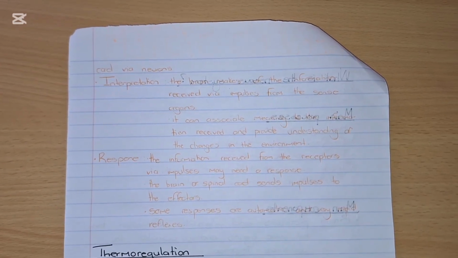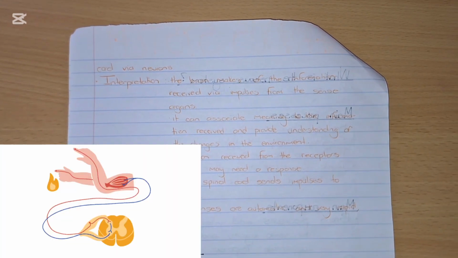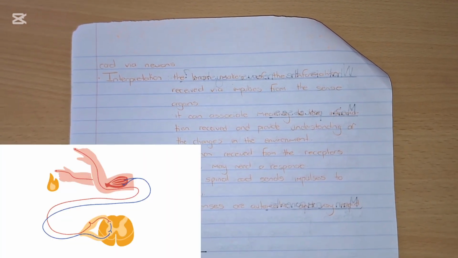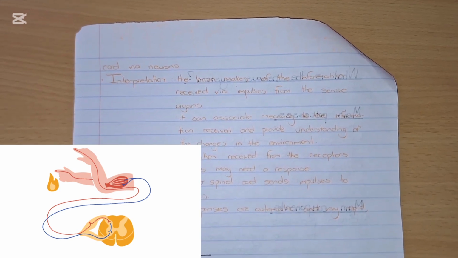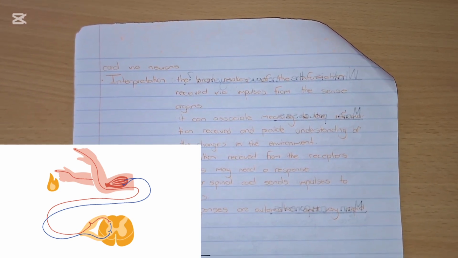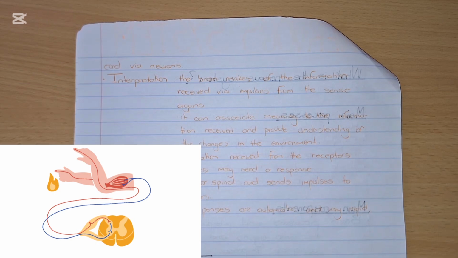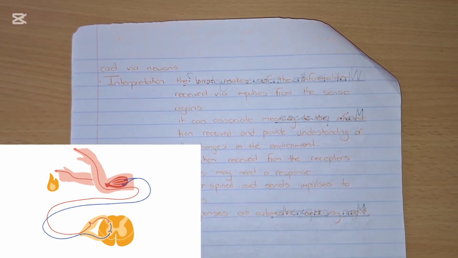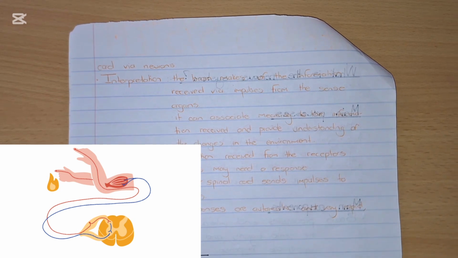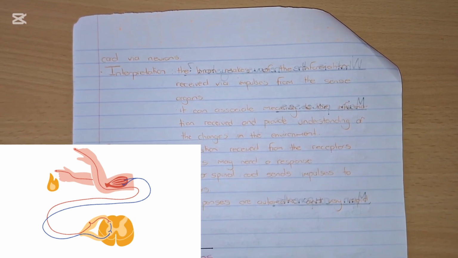Let's take that example that I gave earlier, where you accidentally touch a hot surface. Let's say a hot stove. Your hand is touching a hot stove. On your hand is what? Skin. And what is skin? It is a sense organ. And what is in sense organs? Receptors. So as you are touching that hot surface, the receptors are going to be like, uh-oh, what's going on?